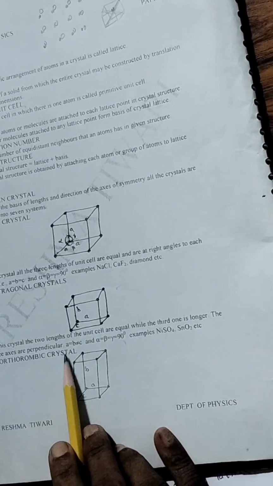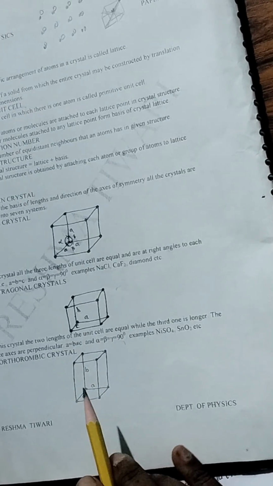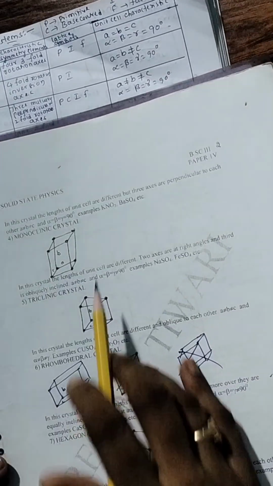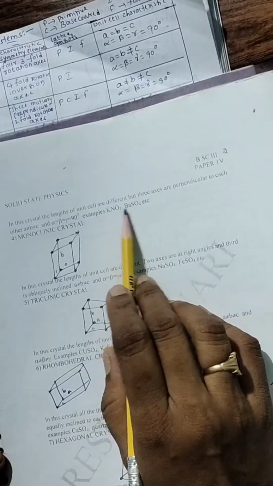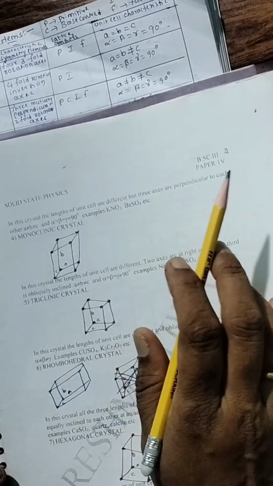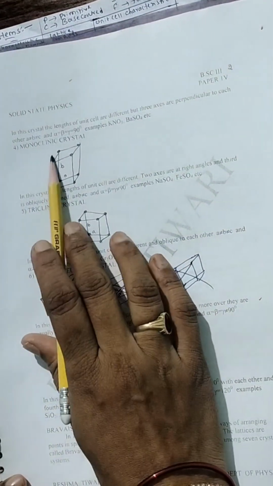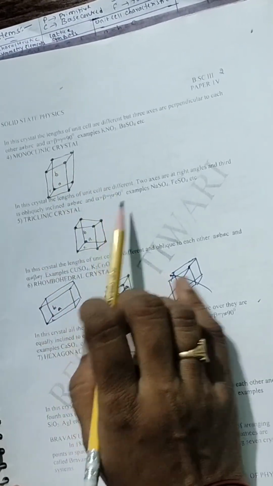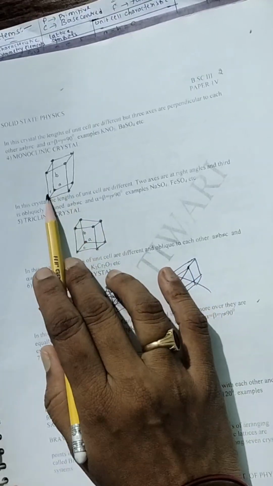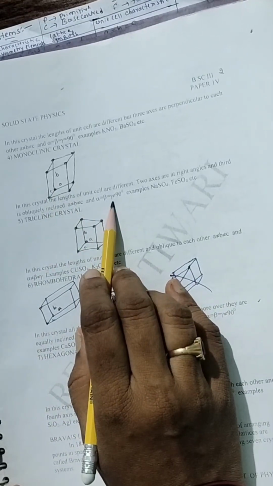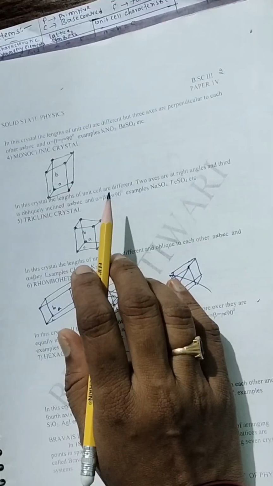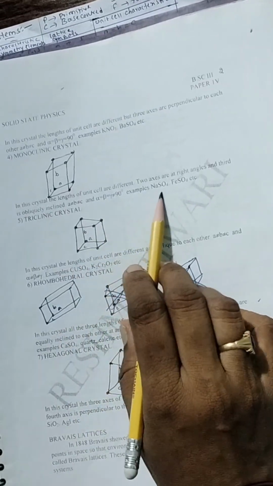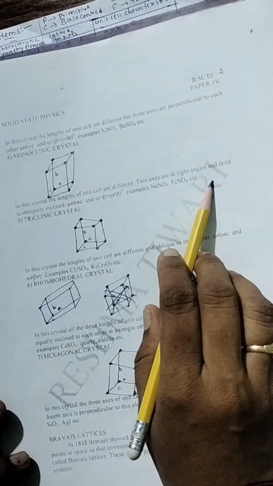Next comes the orthorhombic crystal. Here A not equal to B not equal to C, but alpha equal to beta equal to gamma equal to 90 degrees. Examples of orthorhombic crystal are potassium nitrate, barium sulfate, etc. Now next comes the monoclinic crystal. Here A not equal to B not equal to C, and at the same time alpha, beta, gamma are other than 90 degrees. Examples: sodium sulfate, ferrous sulfate, etc.